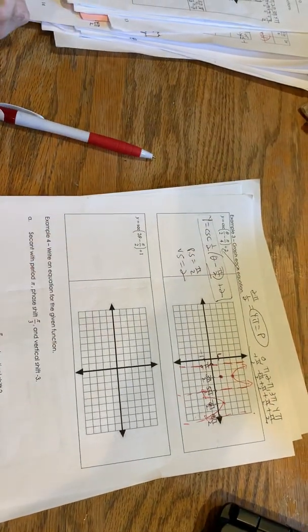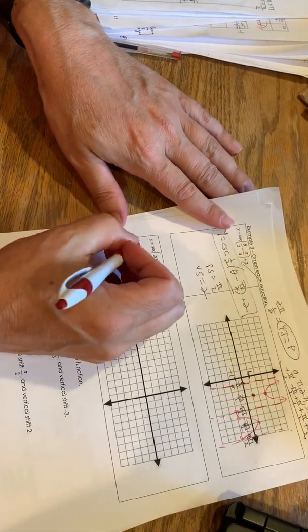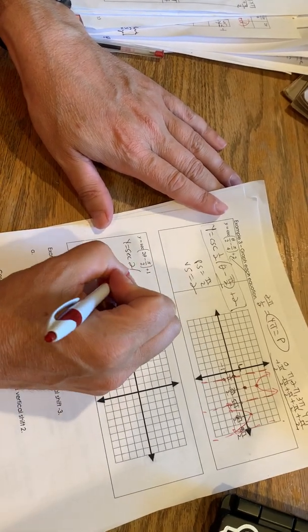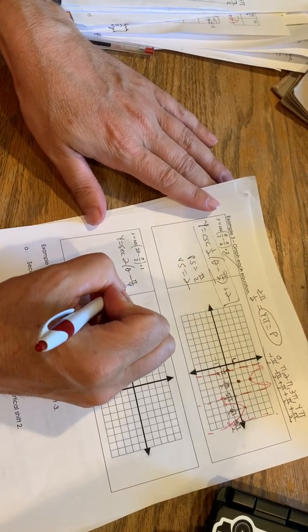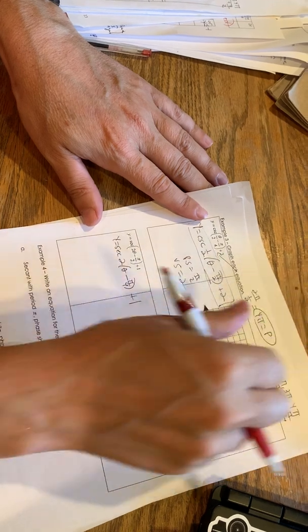The next one below here would be this. Y equals secant of 2 theta minus pi over 2, plus 1. I'm going to rewrite it. I can pull out a 2. I'm left with theta minus 2 times pi over 4, which would be pi over 2, plus 1. So that's going to be in better form.